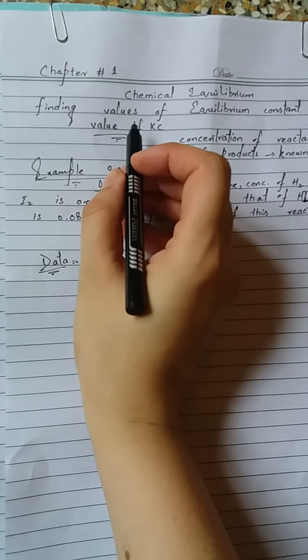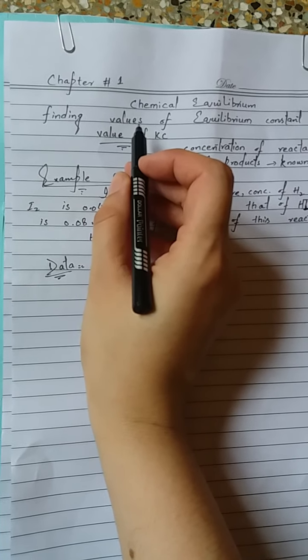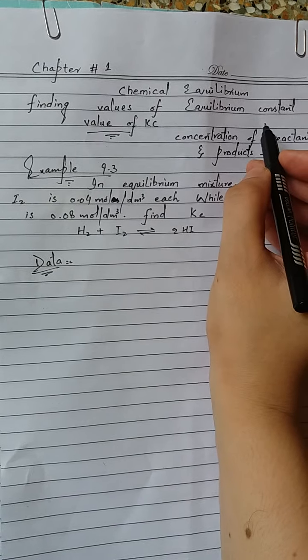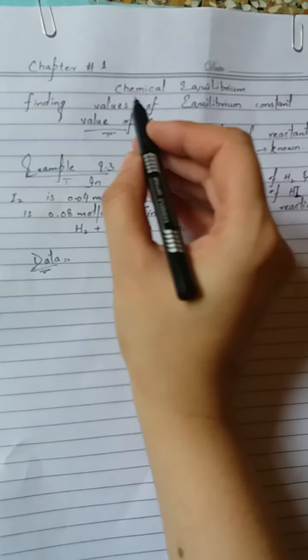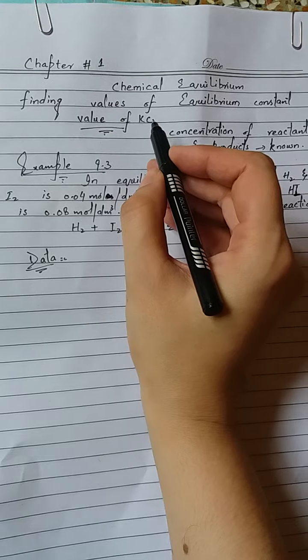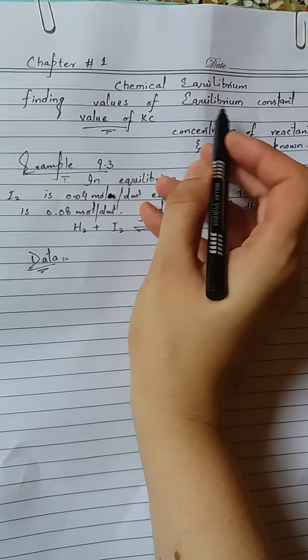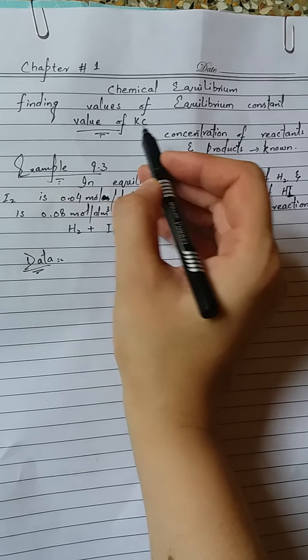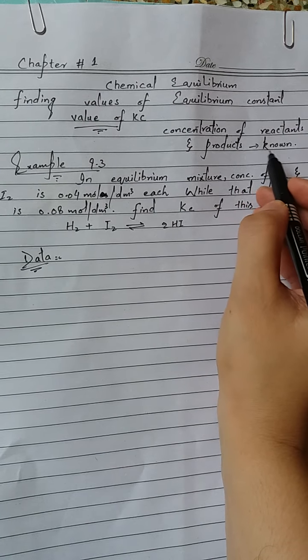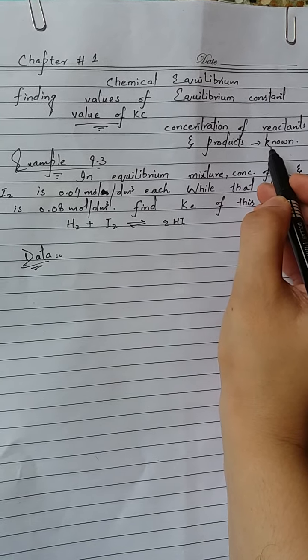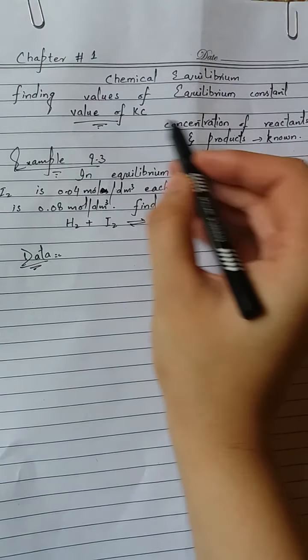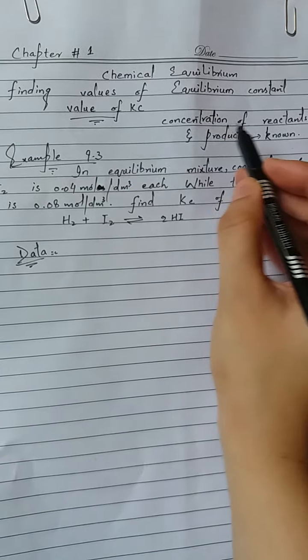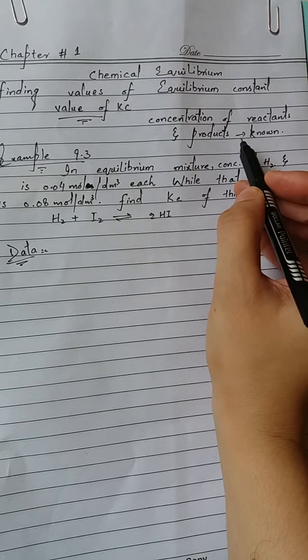As we studied in our previous lecture about finding the unit of equilibrium constant, here we will find the value of equilibrium constant today. The value of equilibrium constant Kc can be calculated or determined if the concentration of reactants and products are known. So we can calculate the value of Kc through the concentration of reactants and products.